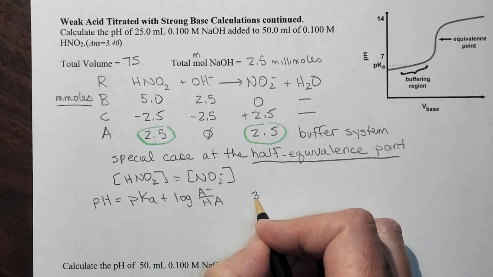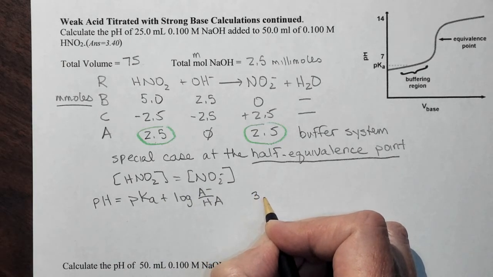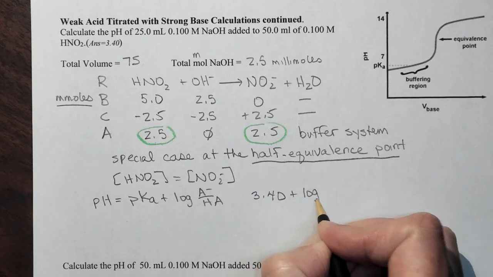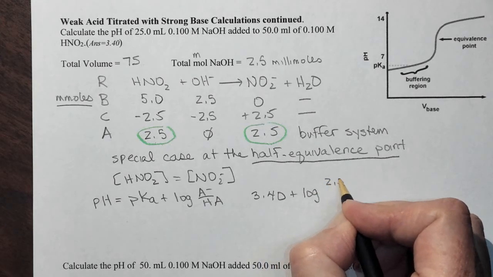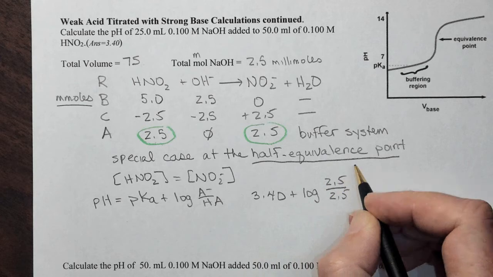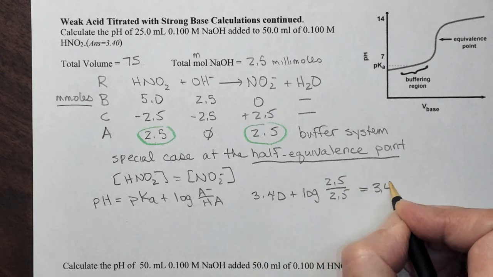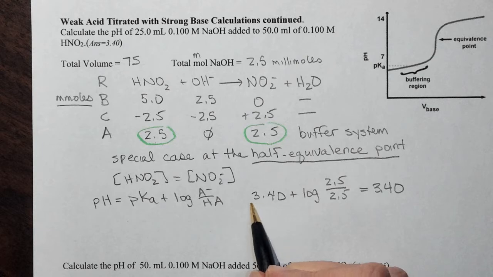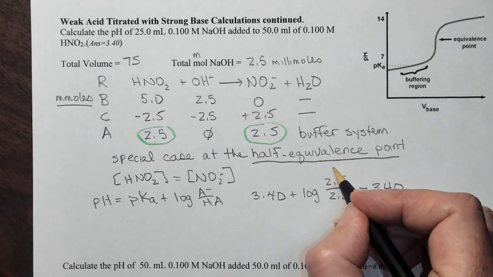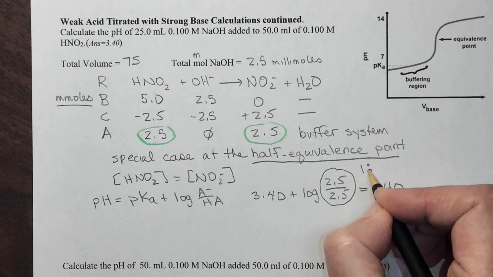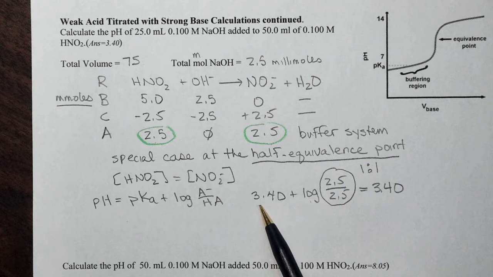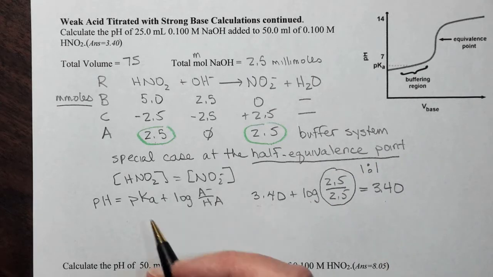So we have 3.40 plus log 2.5 over 2.5 is going to be 3.40. This was our initial pKa value that we established from the Ka value on the previous page. So we had already calculated the 3.40. So notice this is a 1-to-1 ratio, and every time you take the log of 1, it is equal to 0. So at this point, our pH is equal to our pKa.